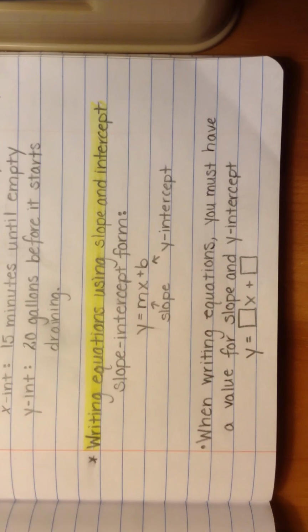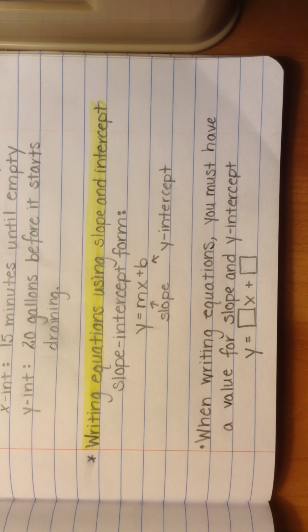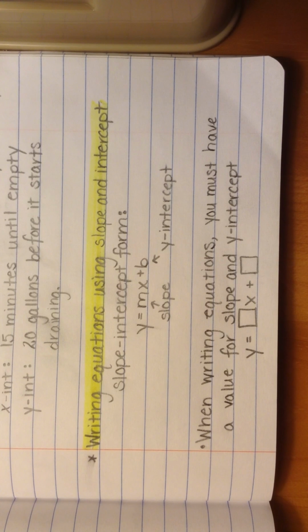Hello students, before you get started on the notes today, I'd like to remind you that tomorrow we have a quiz on interpreting intercepts and interpreting slope.